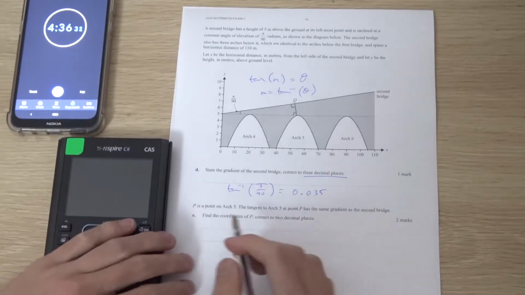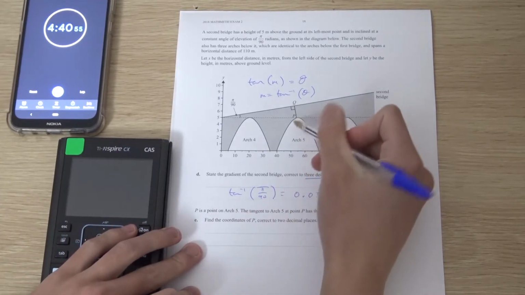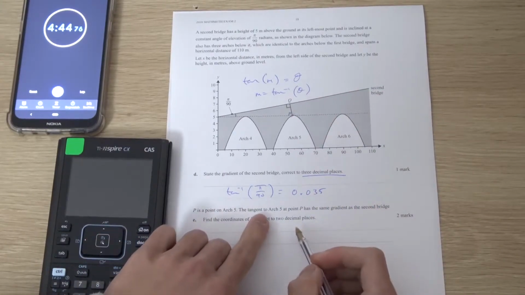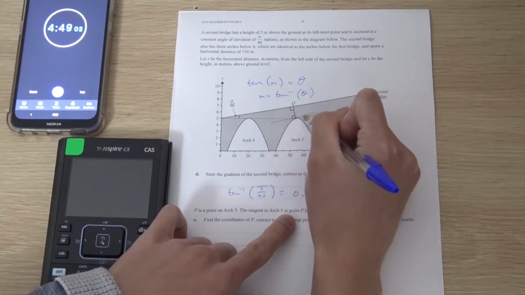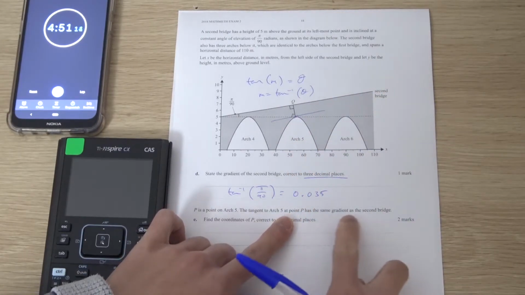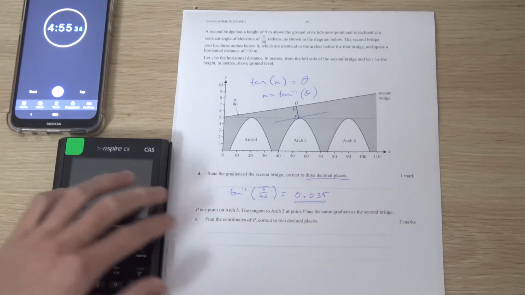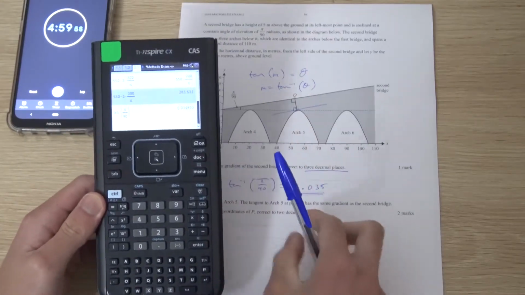Alright, so the next part here, we have to find point P, which is on arch 5. So this arch 5 right here, we have to find the coordinate of this point. And we know that the tangent to arch 5 at point P, so if we construct some kind of tangent line right here, has the same gradient as the second bridge. So it has this gradient that we have over here. And there's a nice program that does that for us, the Solve Gradient program.